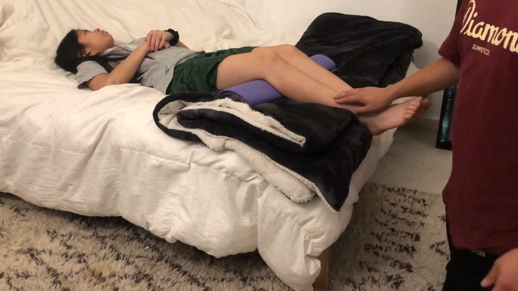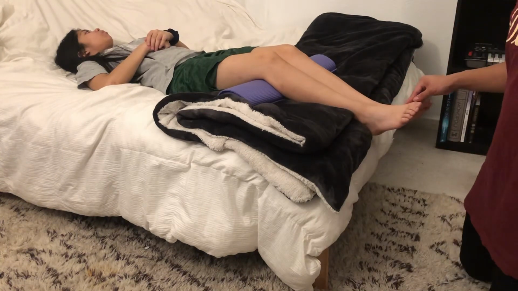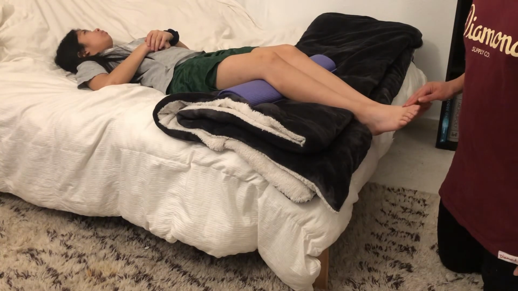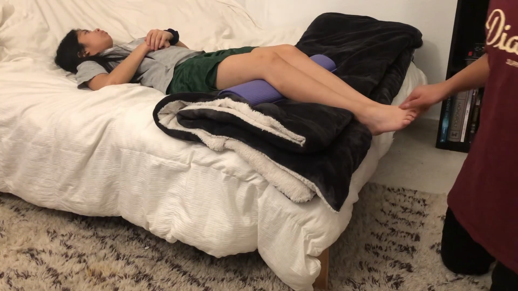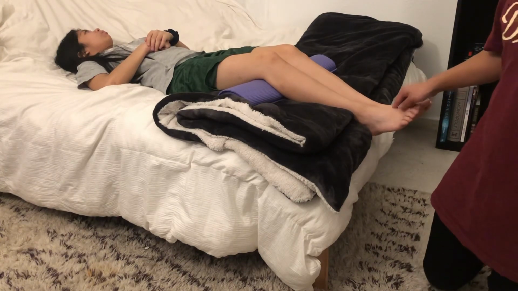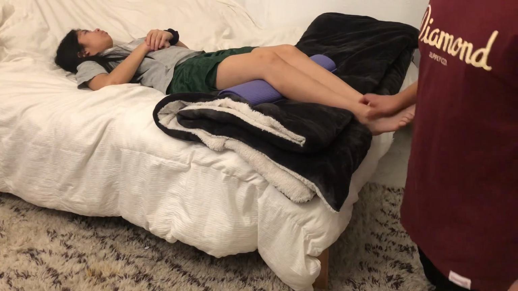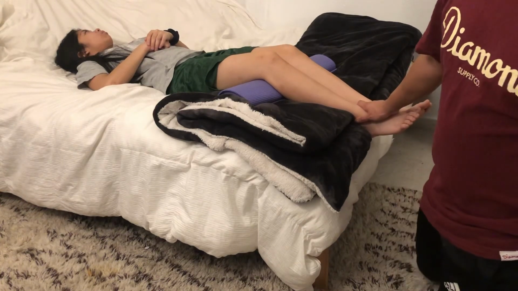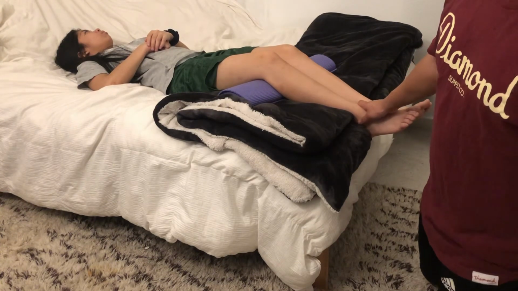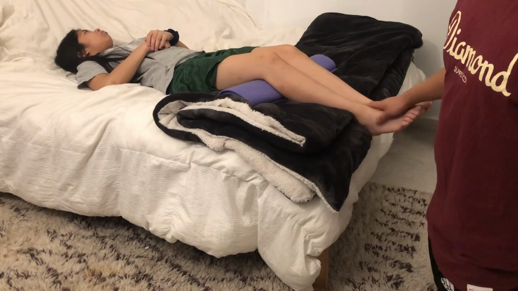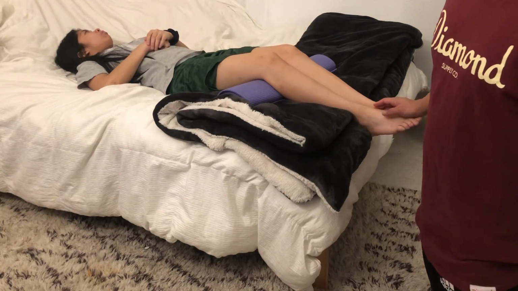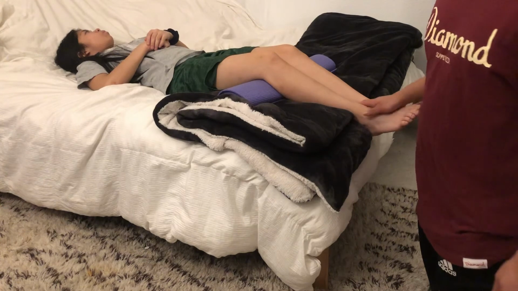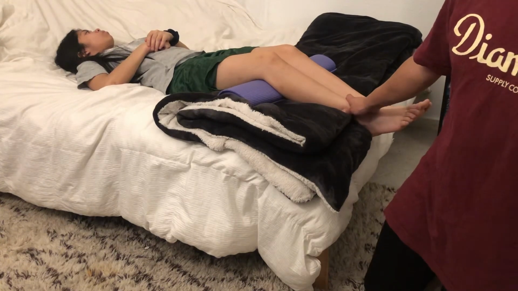It's going to insert all the way to the dorsal base of the distal phalanx of the first toe. So right about here. It's going to extend the toe at the MTP, the metatarsophalangeal, and interphalangeal joints. And it's going to assist with ankle and foot dorsiflexion. It's going to be innervated by the deep peroneal nerve L5.